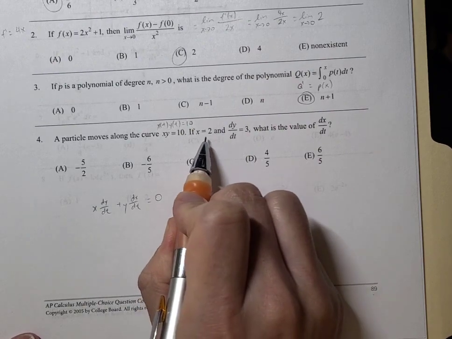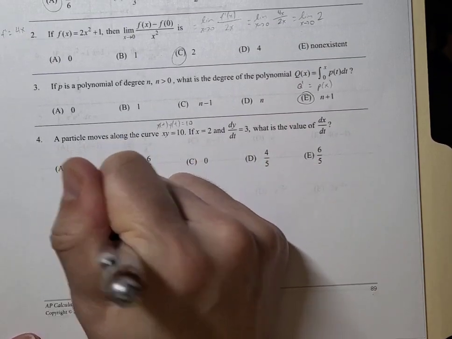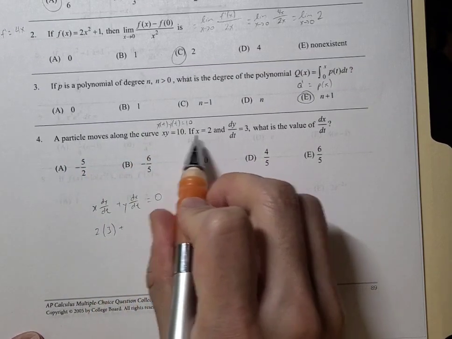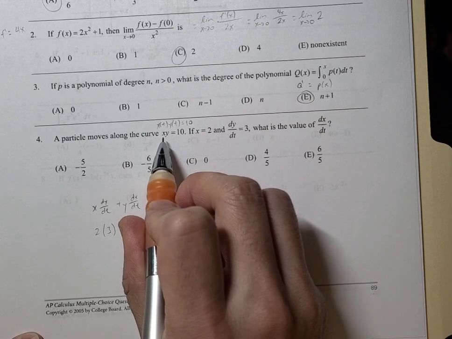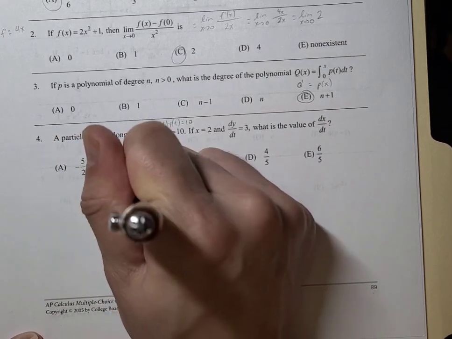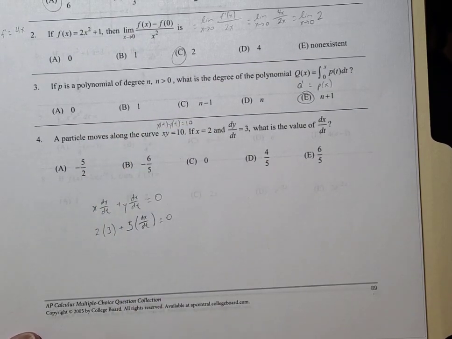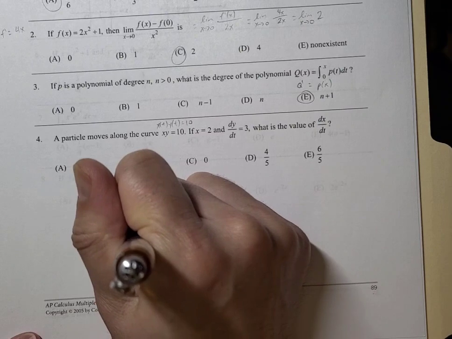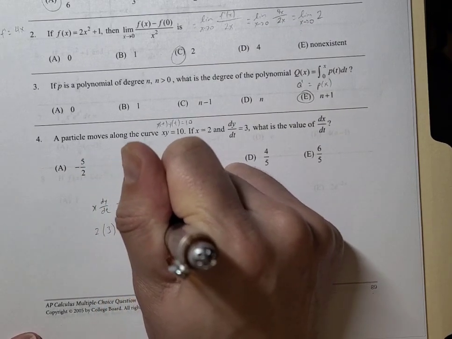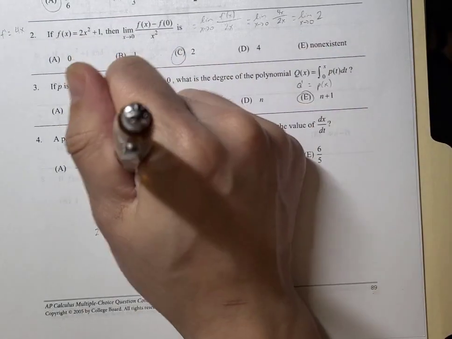So now we plug in. x is 2. dy/dt is 3. Okay? We could find y, actually, because when x is 2, we plug into here. 2y is equal to 10, or y is equal to 5. So y, 5 times dx/dt is equal to 0. Okay? So we solve for dx/dt. So dx/dt is minus 6 over 5. That is B.